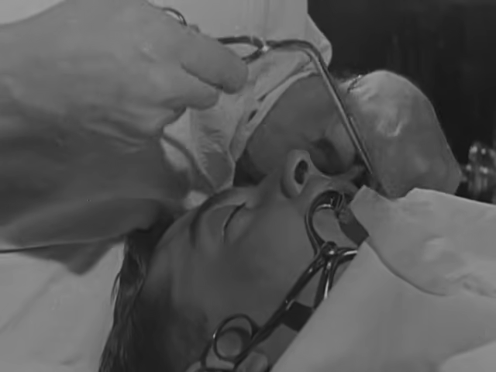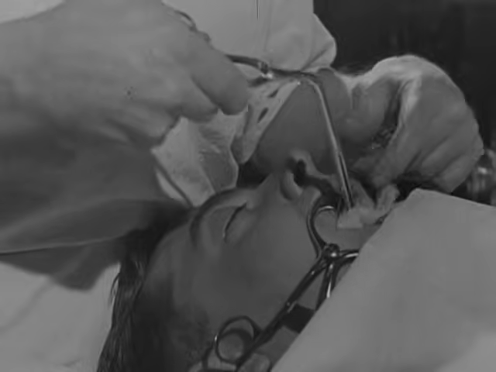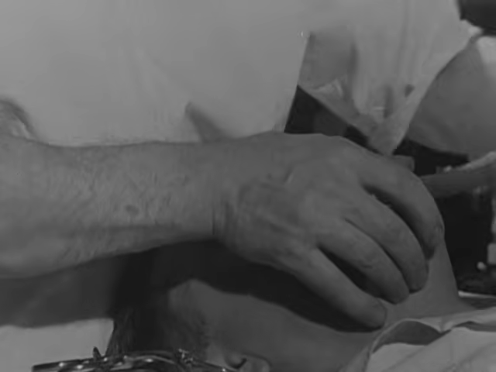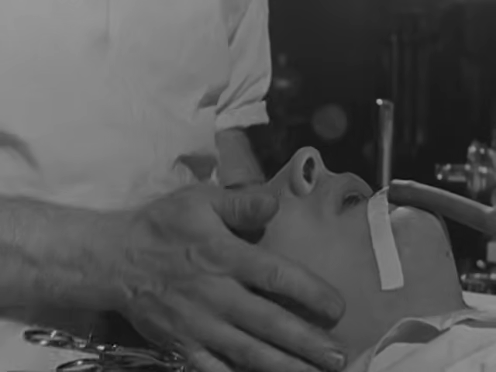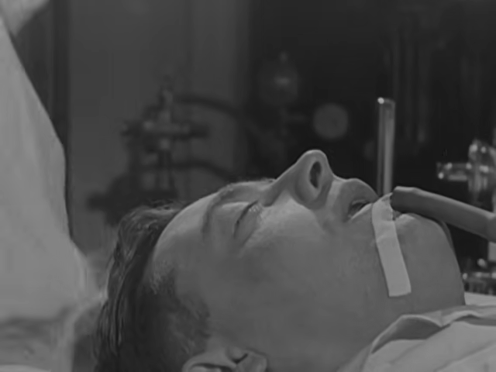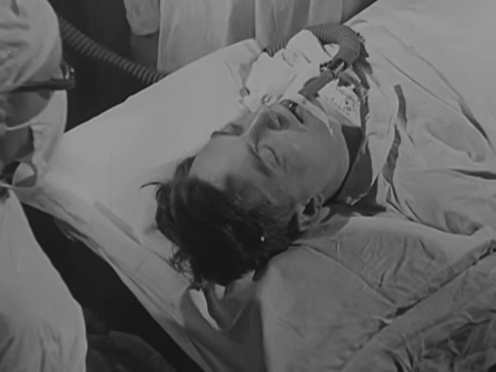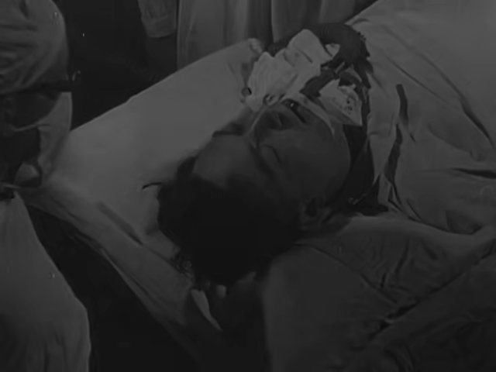This method of packing is more satisfactory than putting in packs behind the soft palate and is less likely to lead to injury. No blood can now reach the trachea, and the packing also makes sure that breathing takes place entirely through the tube.